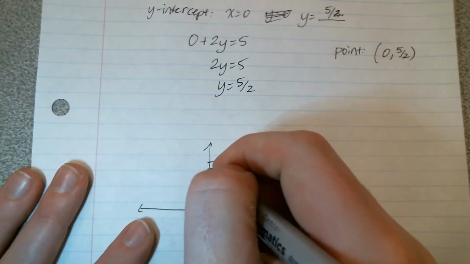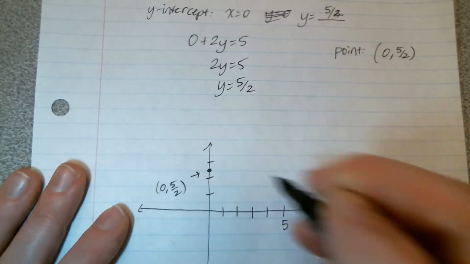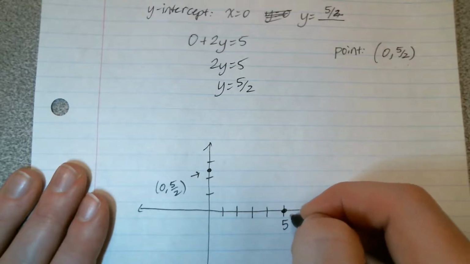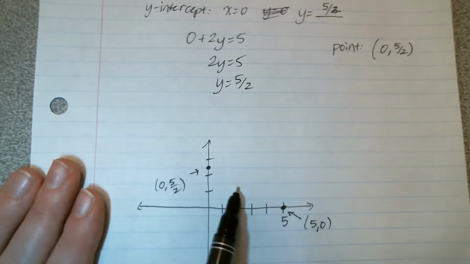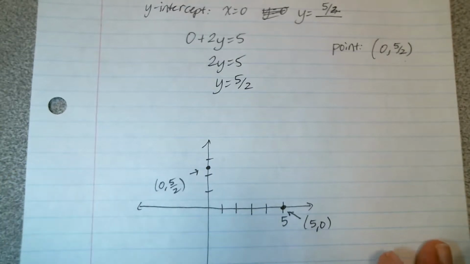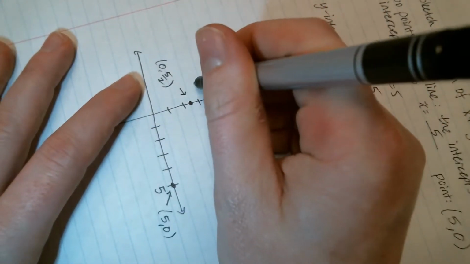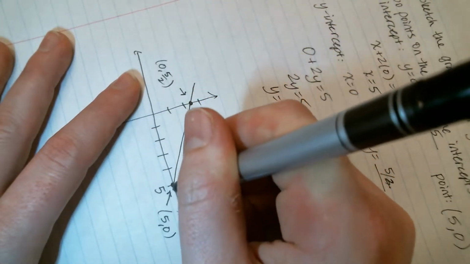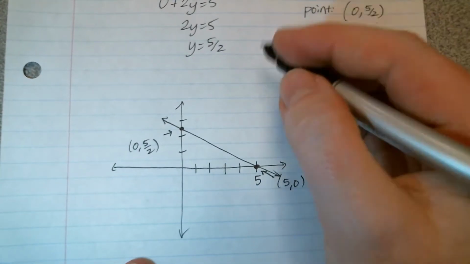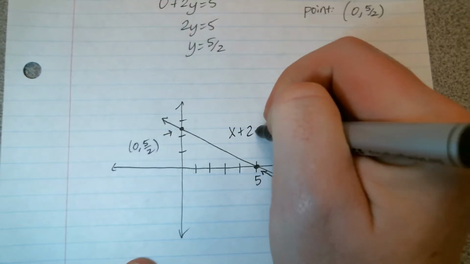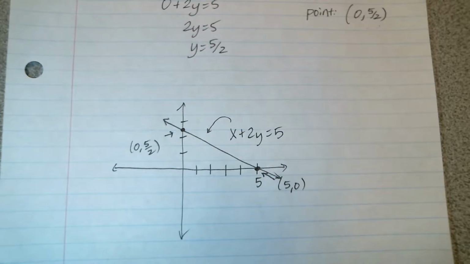So 1, 2.5, and (5, 0) down here. So all I need to do is connect these 2 coordinates with a straight line. I'm going to turn my paper sideways. And we have just sketched out x plus 2y equals 5 right here, this beautiful line.